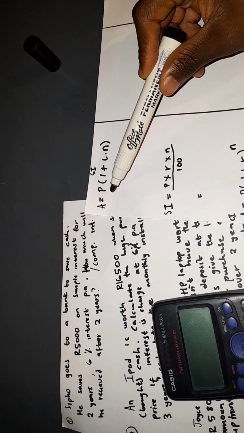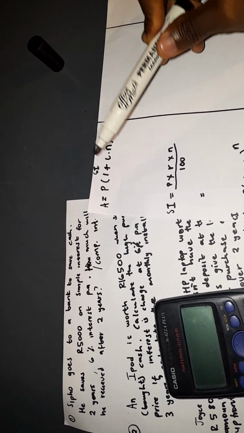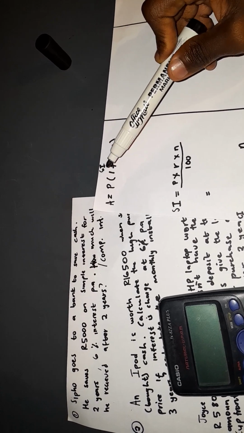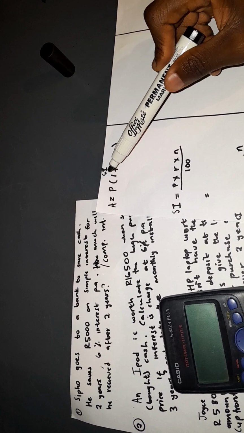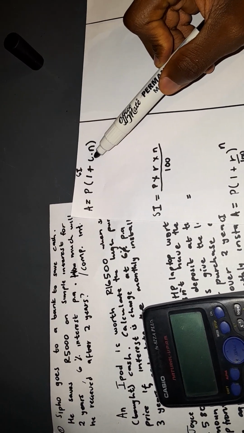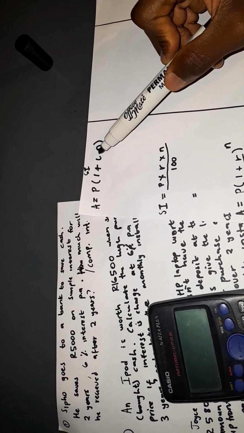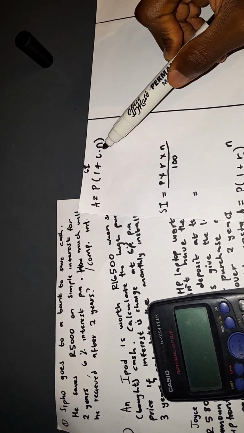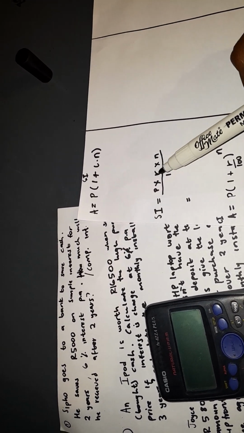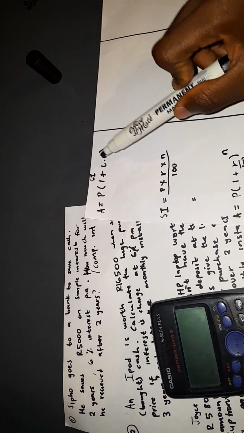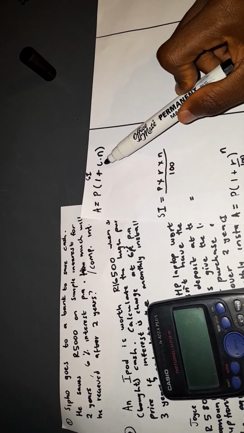This is 1 plus, it's always 1, so don't get confused and put another number. Here, I stands for the interest rate, and N stands for the number of years. You can either use the I or the R. It's the same, it just stands for the interest rate.